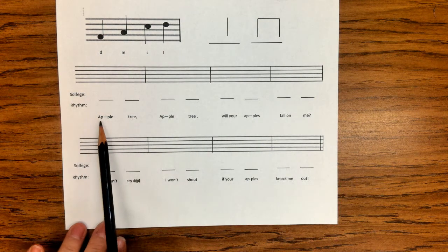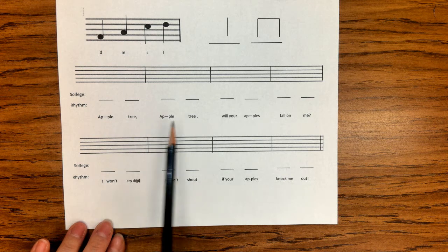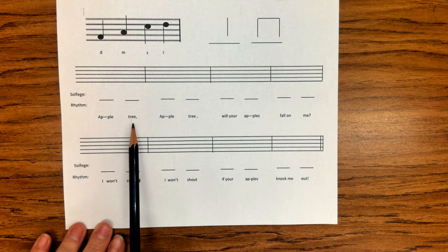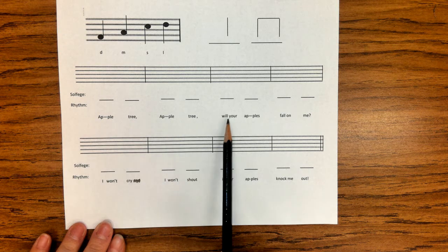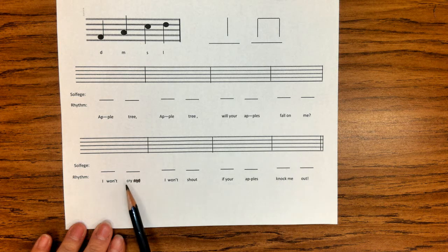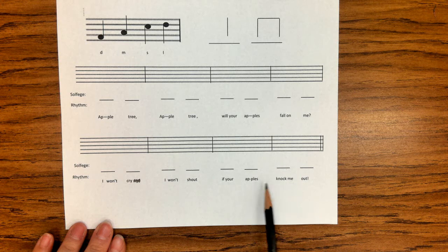So let's sing it again and keep track of the words. Ready, go, apple tree, will your apple fall on me? I won't cry, I won't shout, if your apples knock me out.